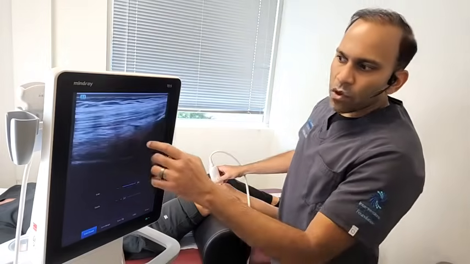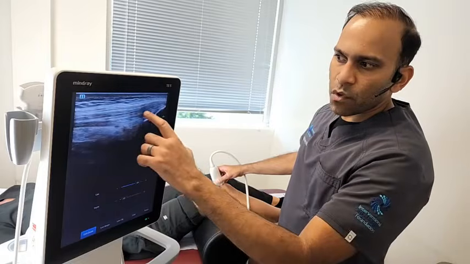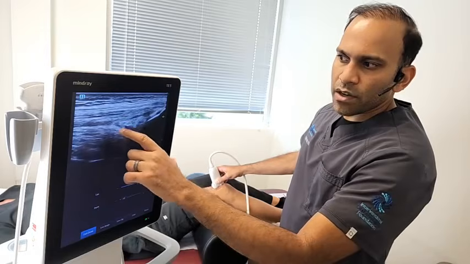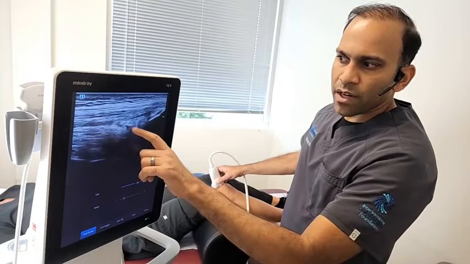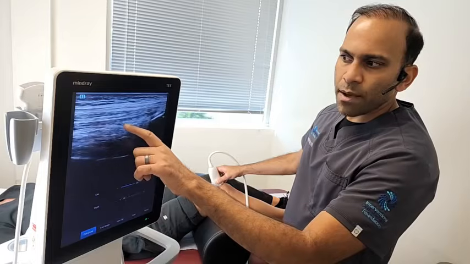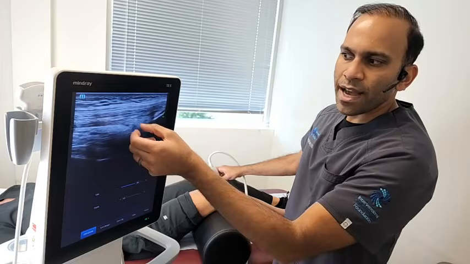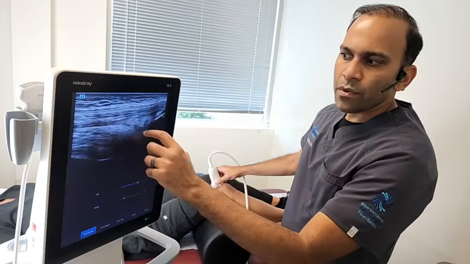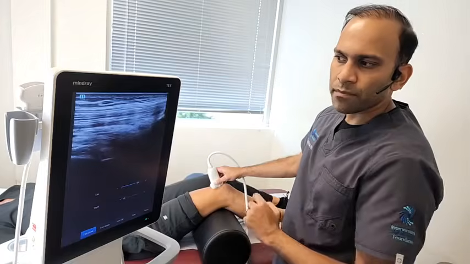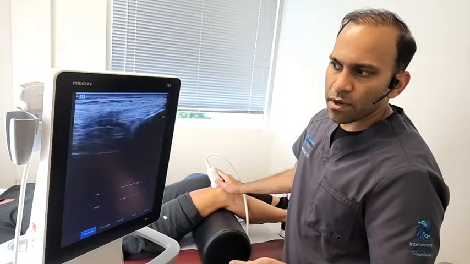So when we look over here, we have the kneecap, we have the tendon of the quadriceps muscle, and in between these two areas you see this black line that's right here. That's actually part of the joint capsule, and if this was completely black and wider, thicker, then we would say that there's some inflammation or fluid coming from within the joint.